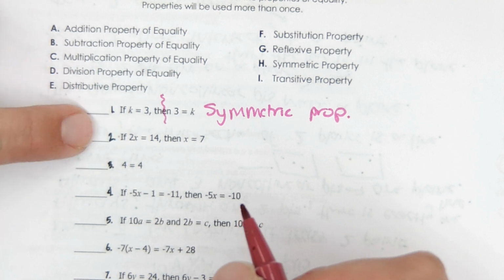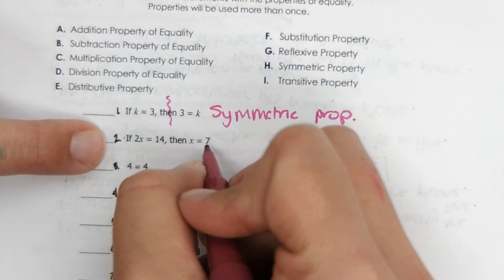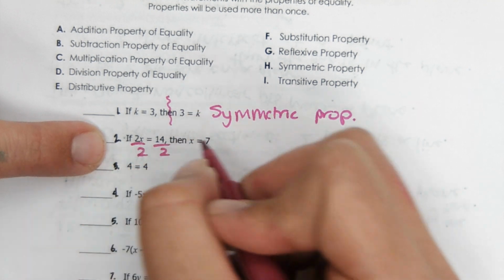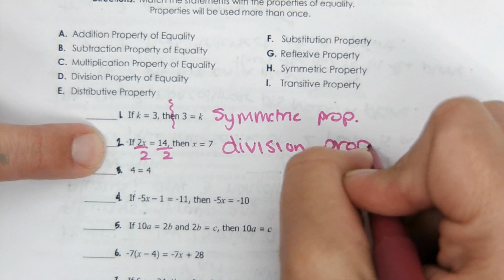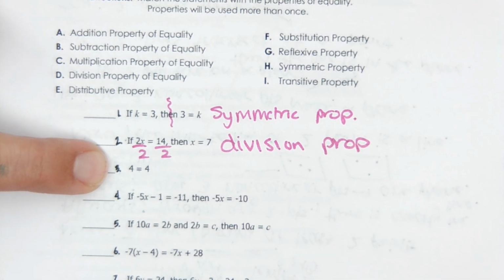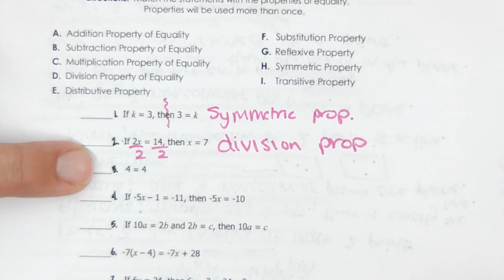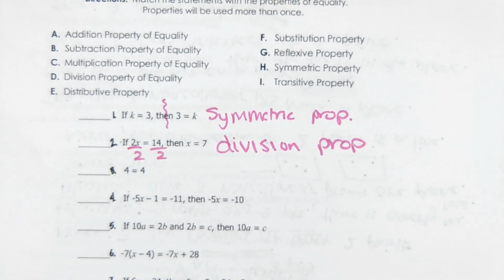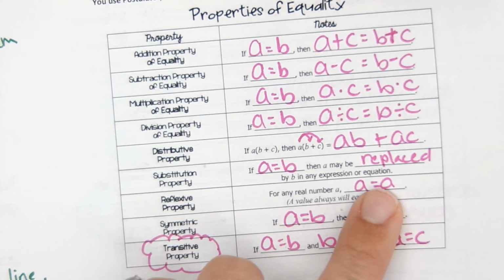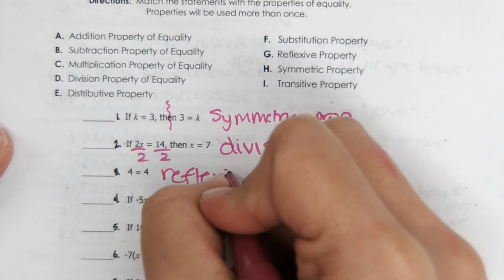Okay. Then number 2, 2x equals 14, then x equals 7. How did they get from this to this? Well, they divided both sides by 2. So they used division property. Then we have 4 equals 4. If we look back at our chart, a equals a was reflexive property, so 4 equals 4 is reflexive property.